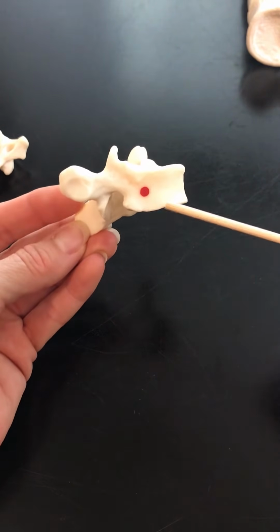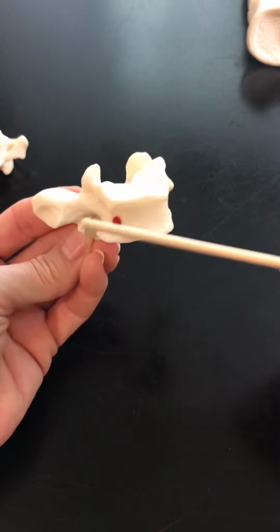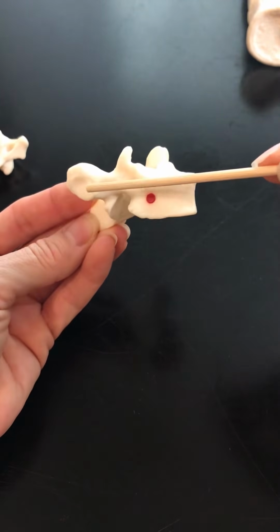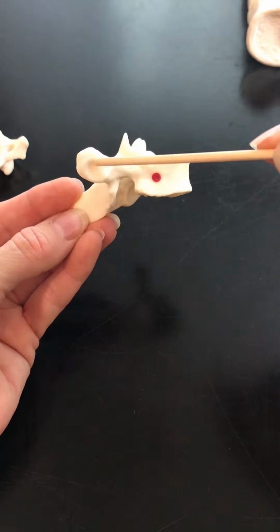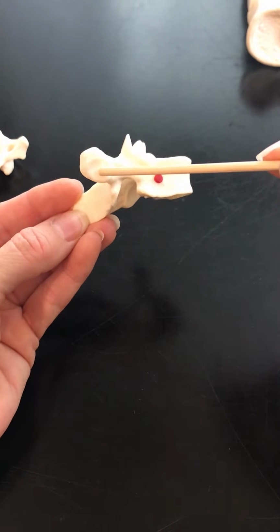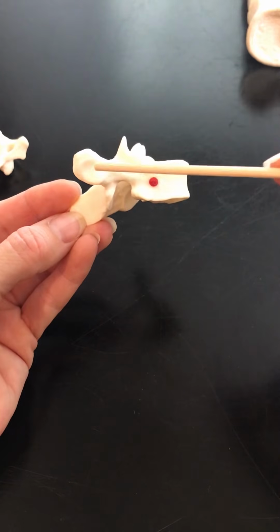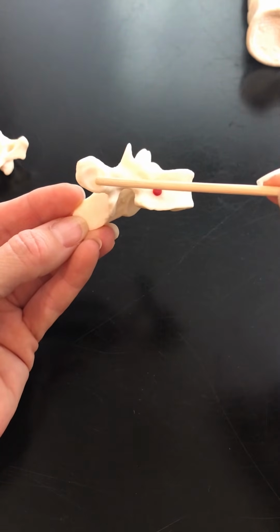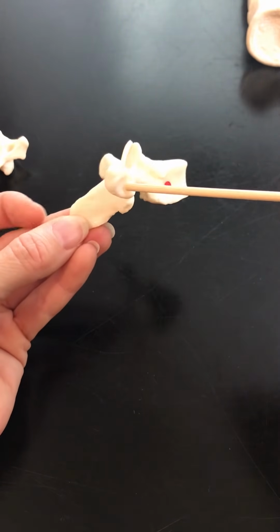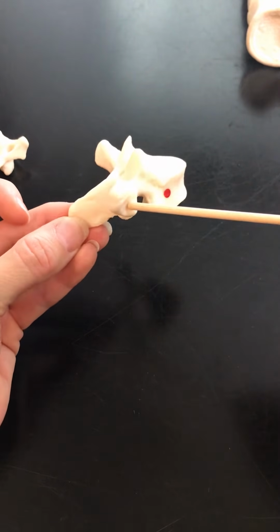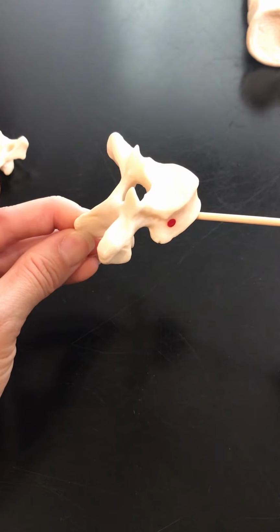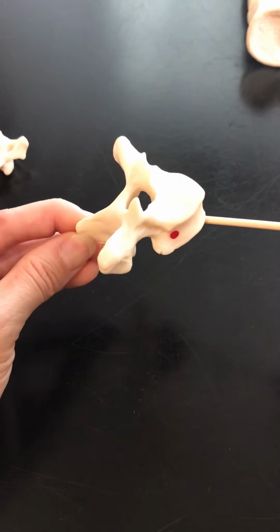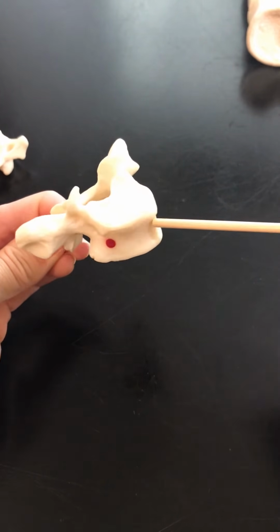There are other articulating surfaces as well. So on these transverse processes, you can see this smooth surface right here. This is also an articular surface for attachment, but this one in particular is for the ribs. And I'll talk about that more when we talk about the thoracic region.